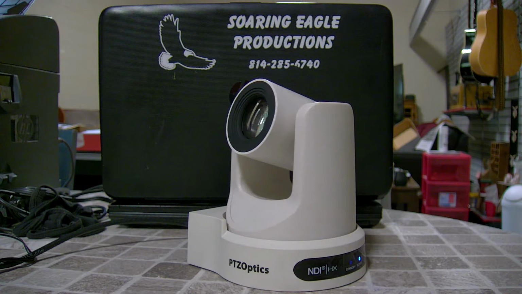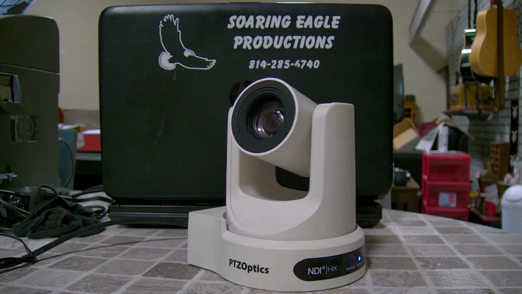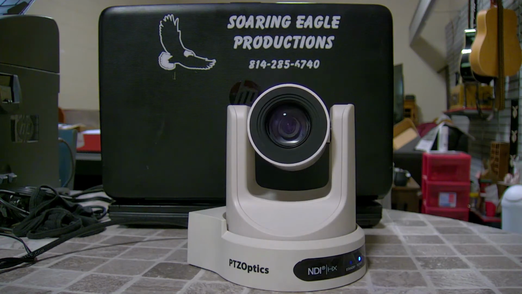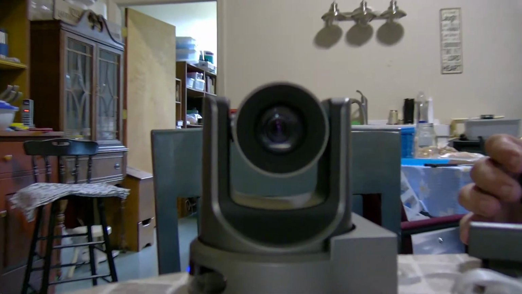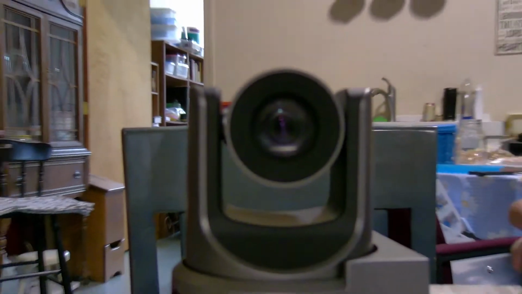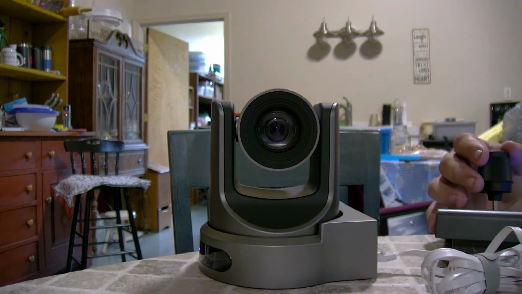As you can see, I can use pan, zoom, tilt. That's the pan. There's the tilt. And to show you the zoom, let's move over to here. Now, I'm only about 2 feet away, and you can have autofocus and everything like that.